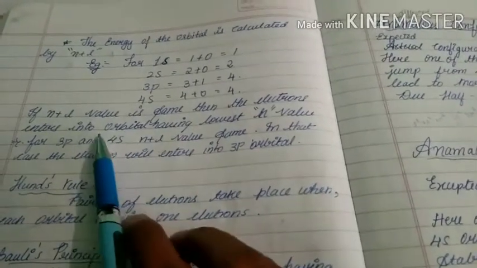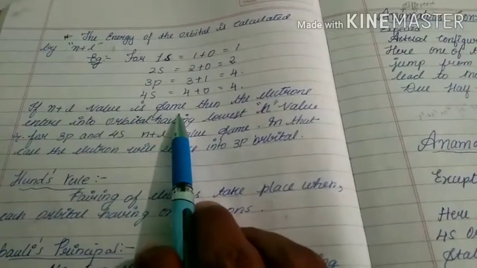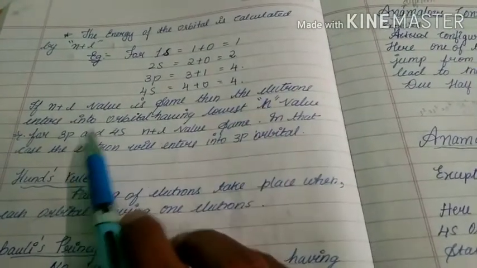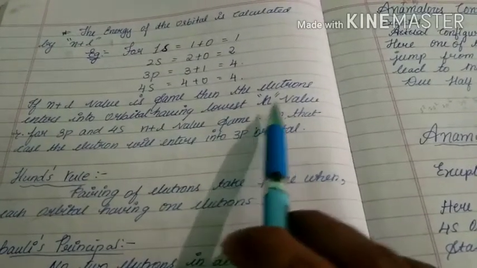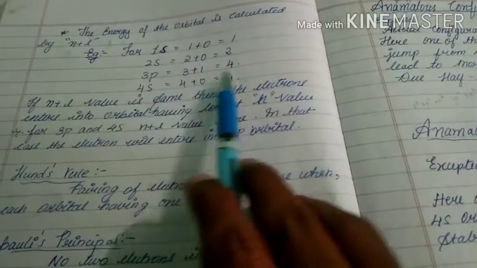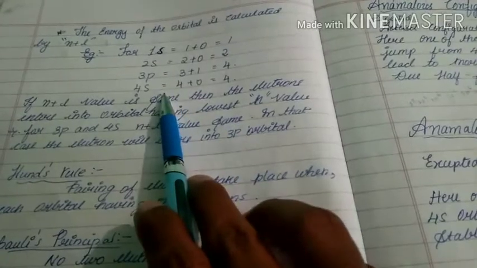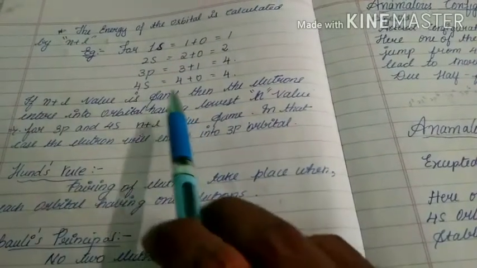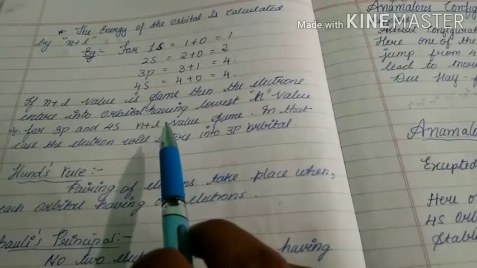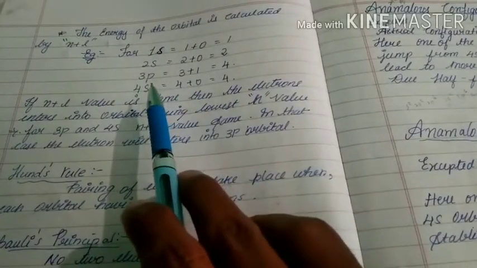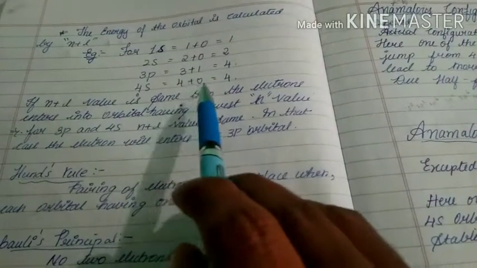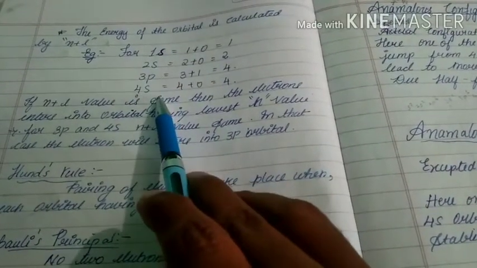Next, if n plus l value is same, then the electron enters into the orbital having lowest n value. This is a very important point. In this 3p and 4s case, n plus l value is same. So in such case, electron will enter the orbital which has less n value. Here n value is 3, here n value is 4. So the electron will enter 3p first. After filling 3p, 4s will come.